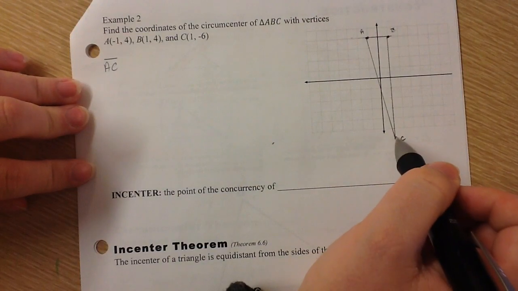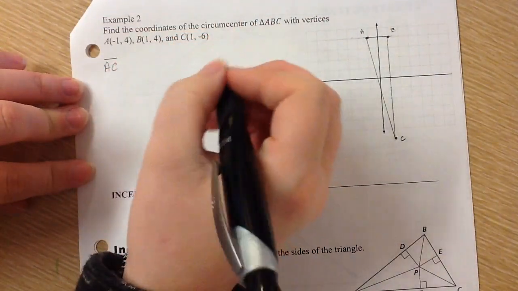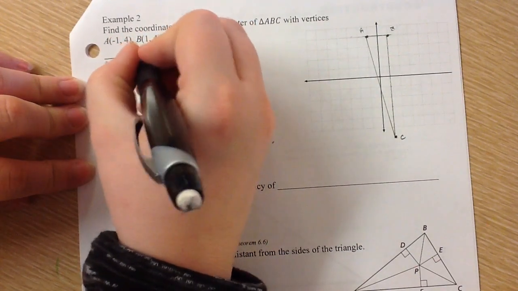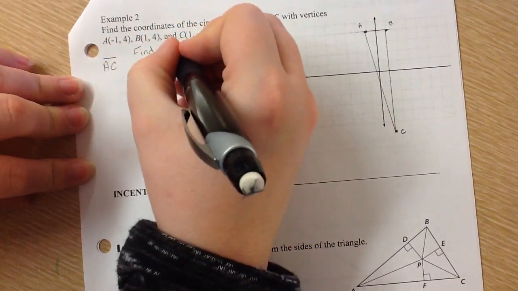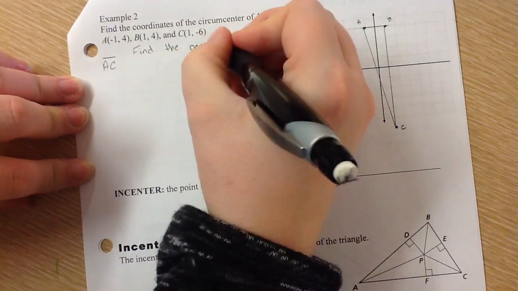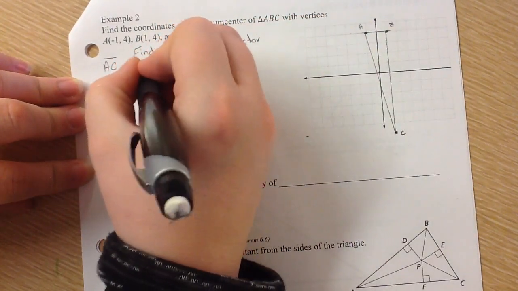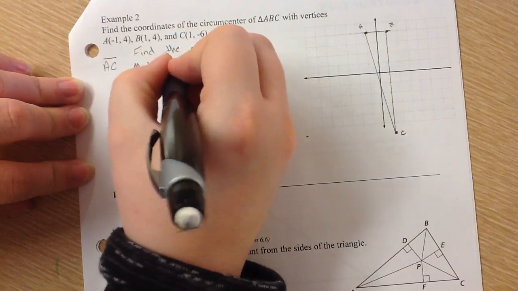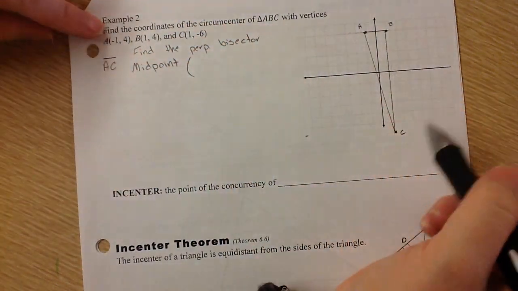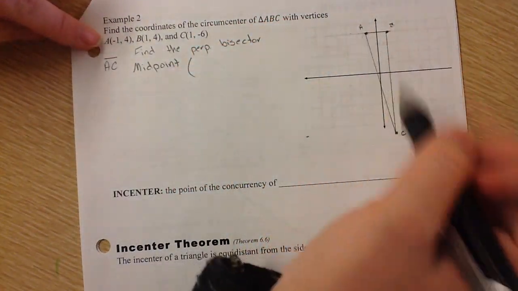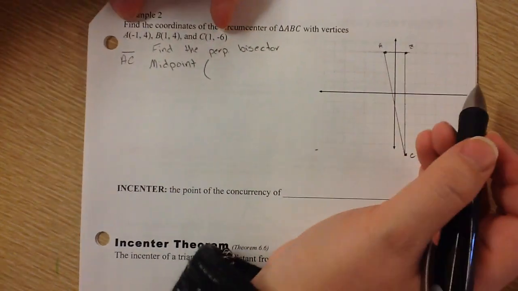First of all, I need to find the midpoint of AC. Average the x's, average the y's. If you remember our midpoint formula, we add the x's, so I'm using point A and point C here.